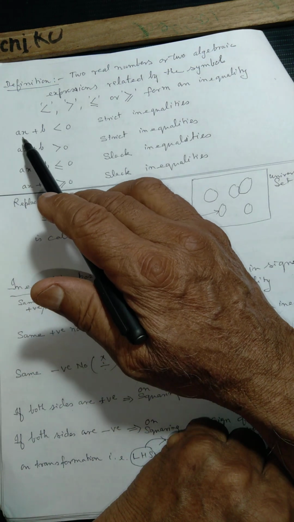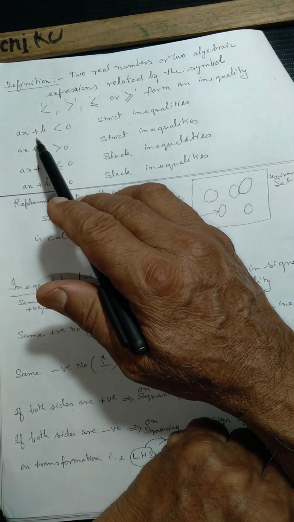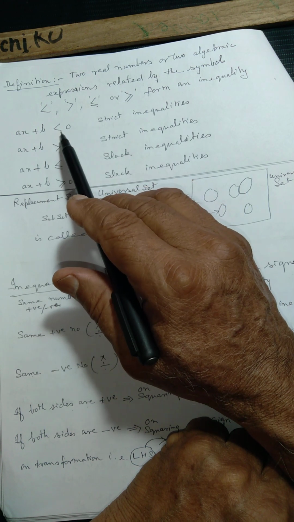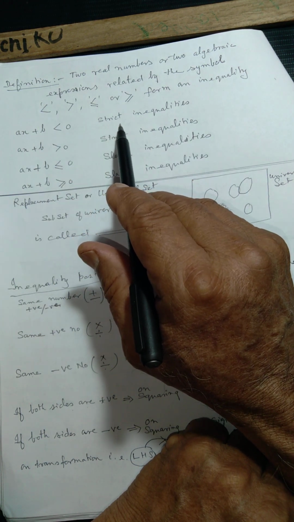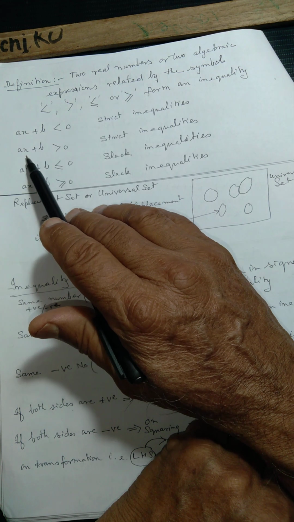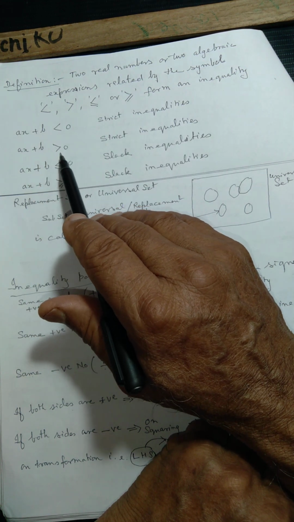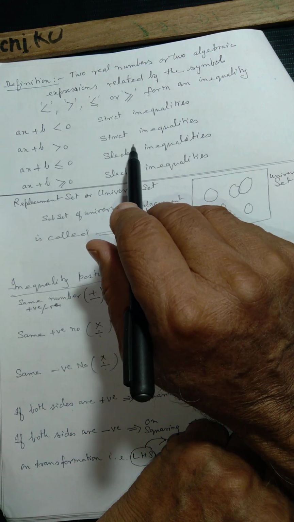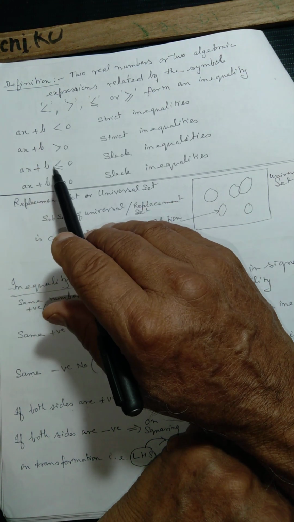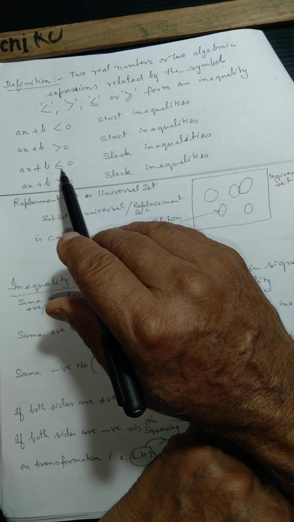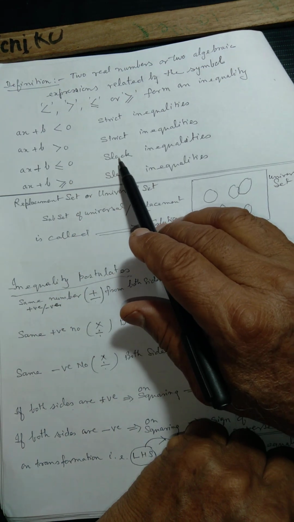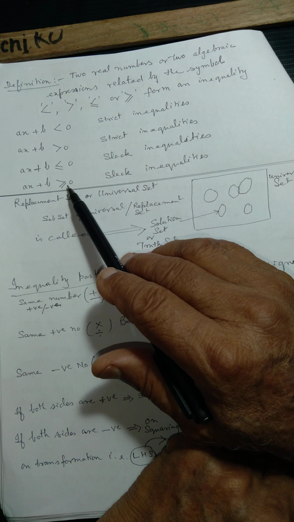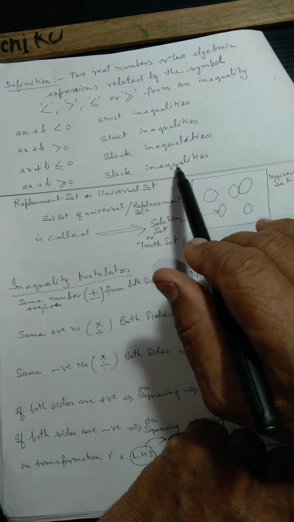Algebraically, ax plus b is less than 0 is known as strict inequality. Ax plus b greater than 0 is also strict inequality. Ax plus b less than or equal to 0 is slack inequality, and ax plus b greater than or equal to 0 is also slack inequality.